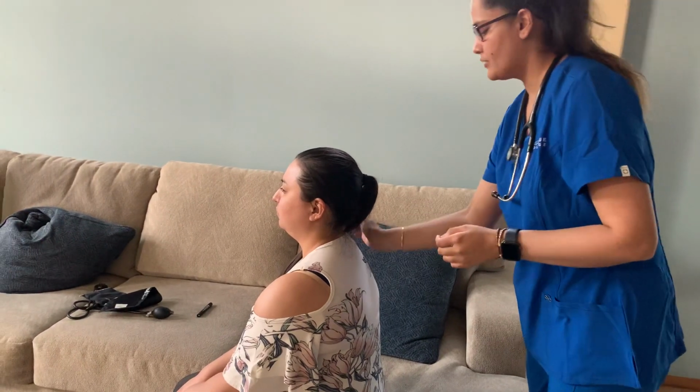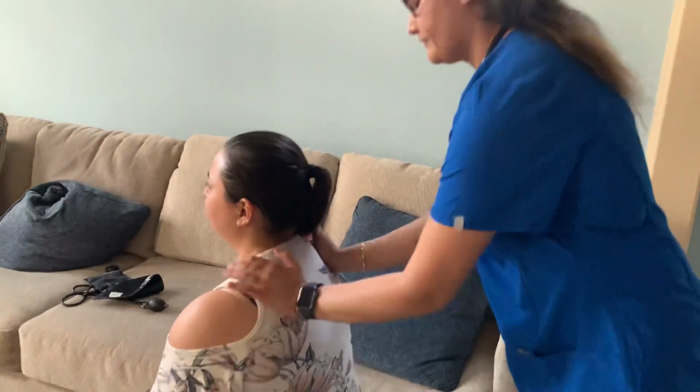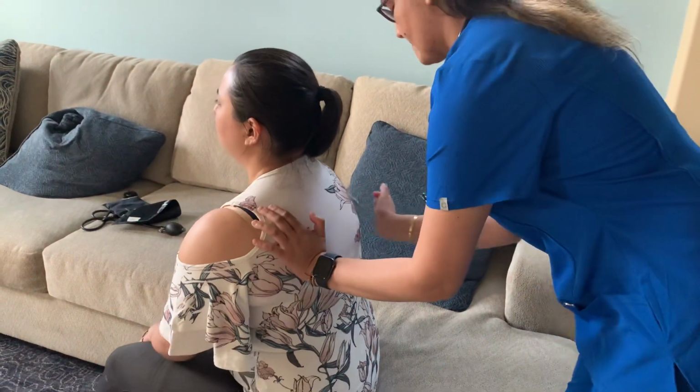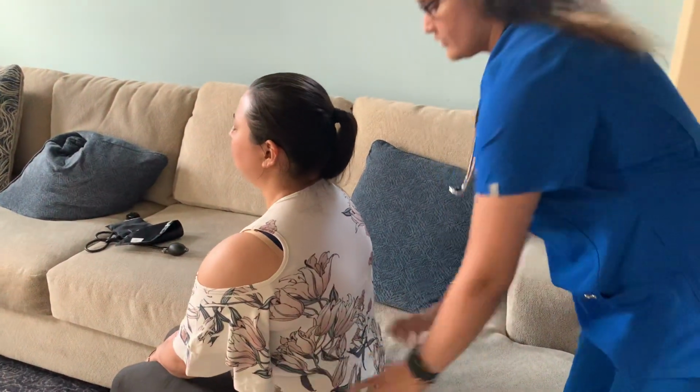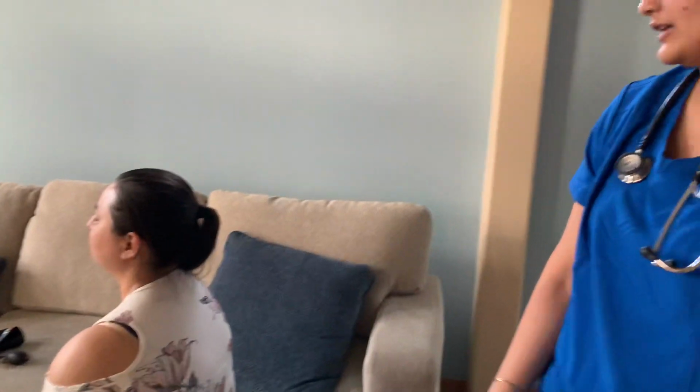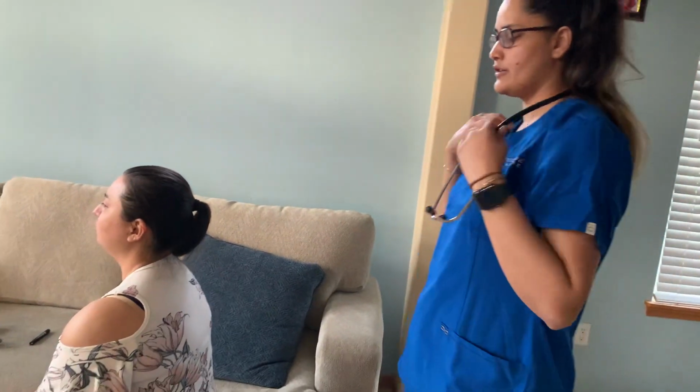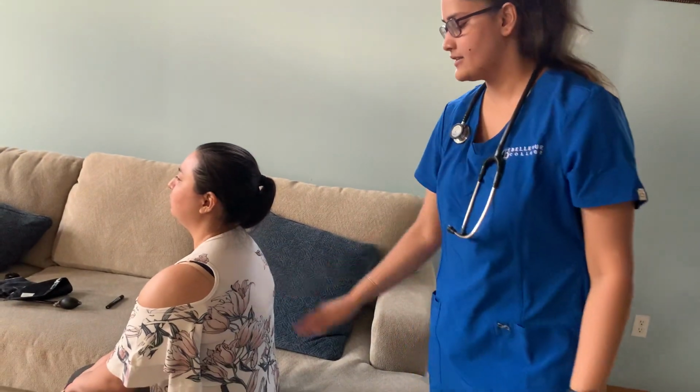Next I'm going to palpate. Say 99. My patient's tactile fremitus is present, vibrations are felt on both sides, and no crepitus.